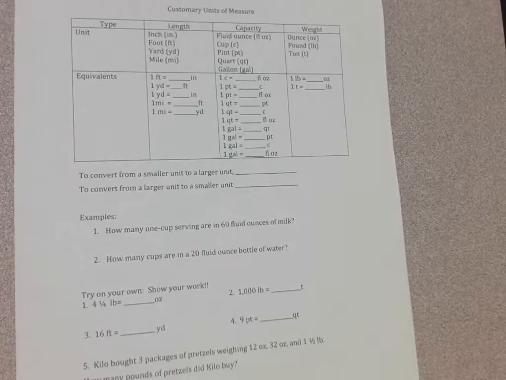A video on customary units of measure, and this is what you see in the United States. Most countries just use a metric unit. There might be one other country, Myanmar or somewhere, that uses a customary unit, but most other countries use metric. But we use this, so you guys need to know the different measurements.